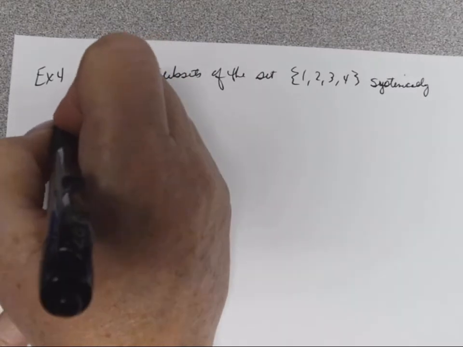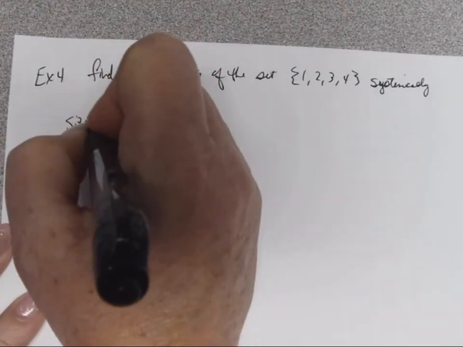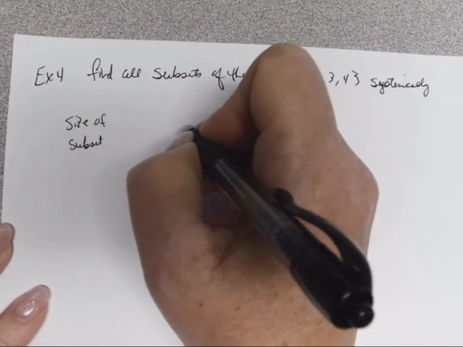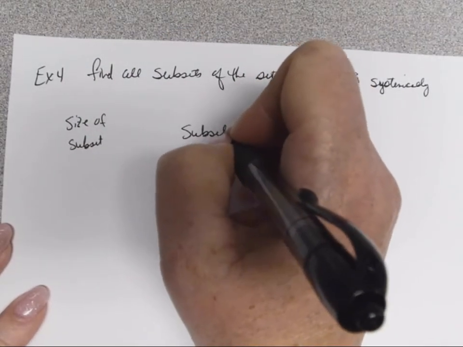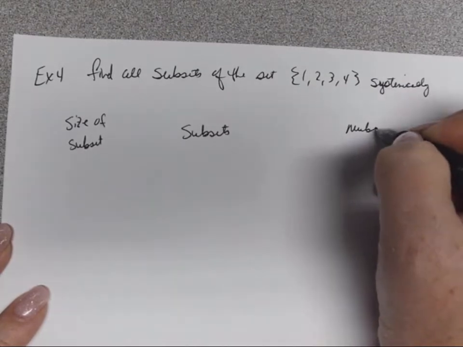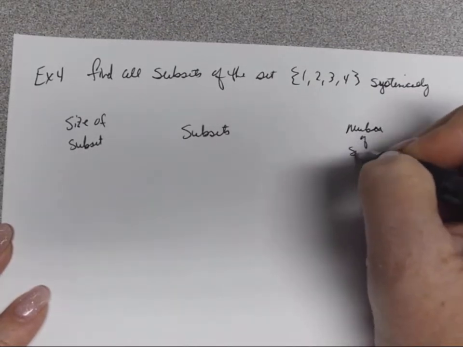So, first of all, let's make a chart. We're going to do the size of the subset, and then we're going to have the subsets, and then we'll have the number of subsets.